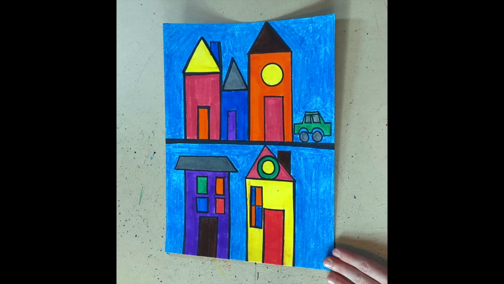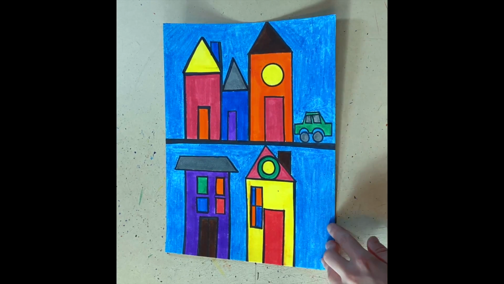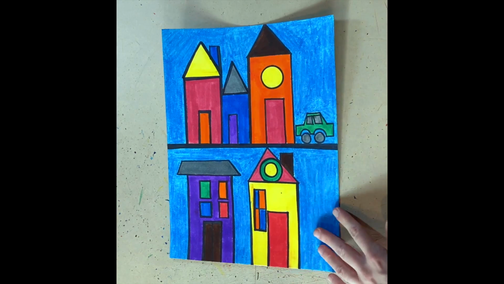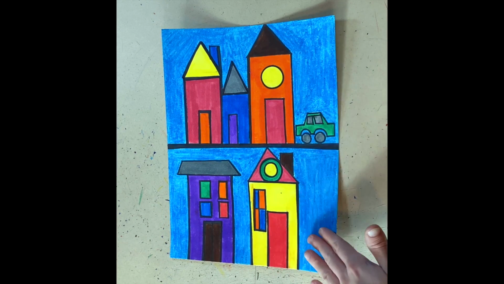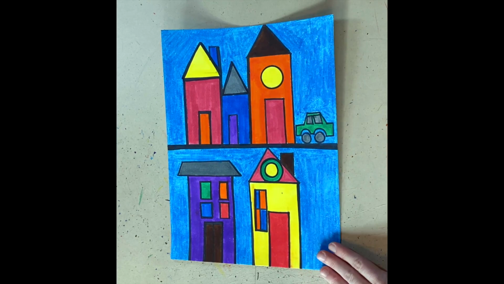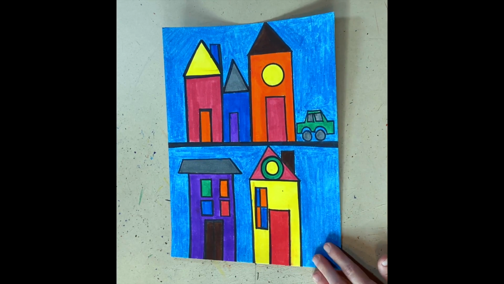You want to use the lightest blue that you have, and you want to make sure that there's no visible white spots when you're coloring. And when you're coloring up and down or side to side, that's the technique to help you not create visible white spots.